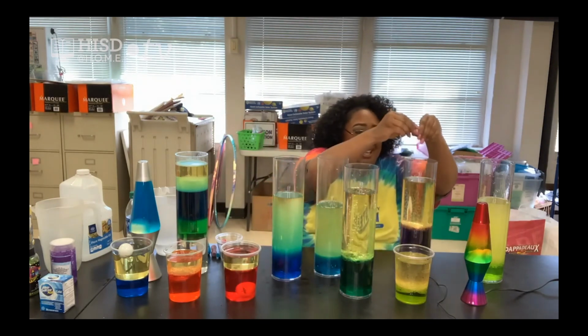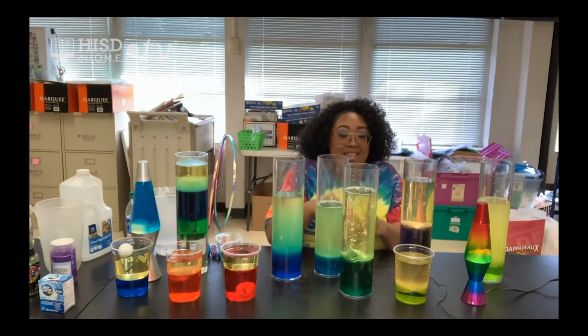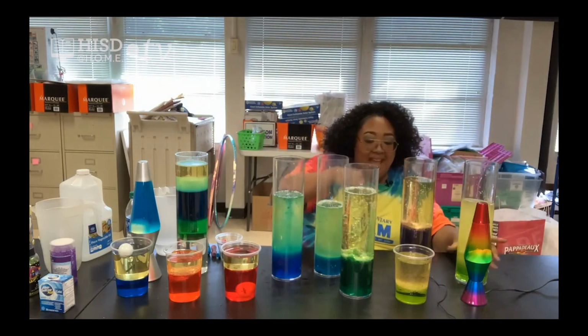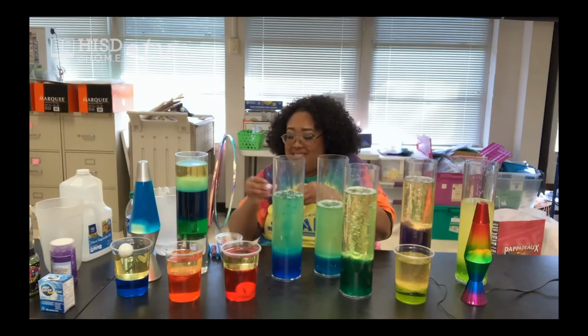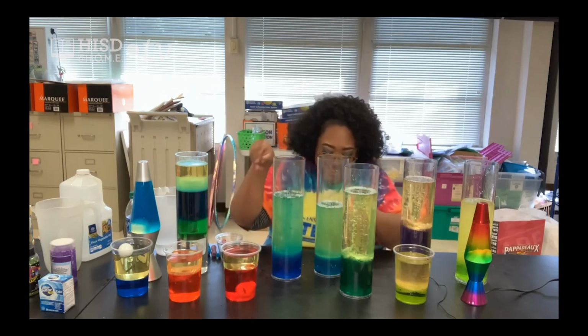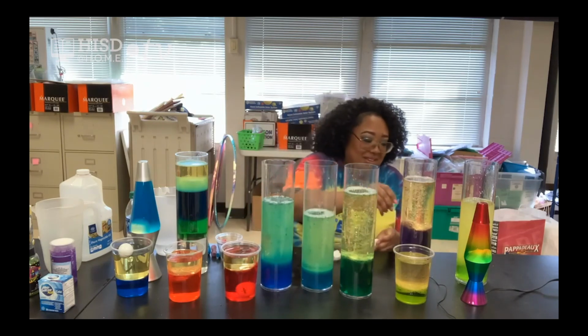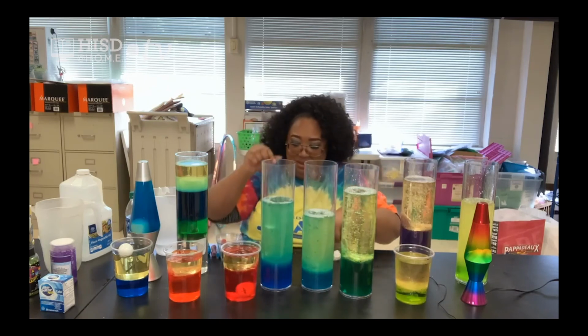Oh, look at it. Our lava lamp. And it's happening because the Alka-Seltzer is producing a gas which has the least amount of density. Yay!